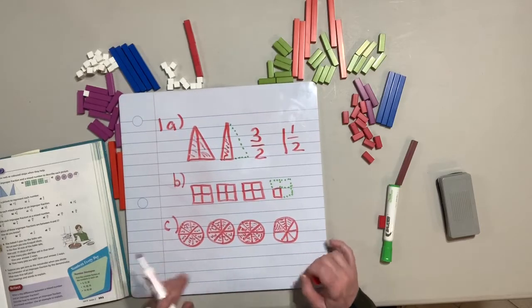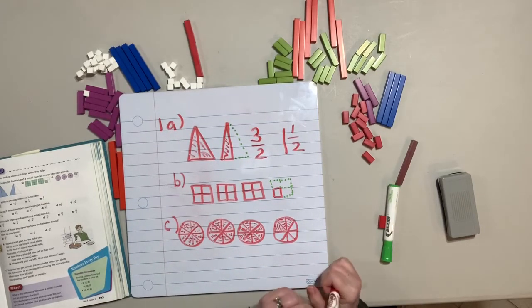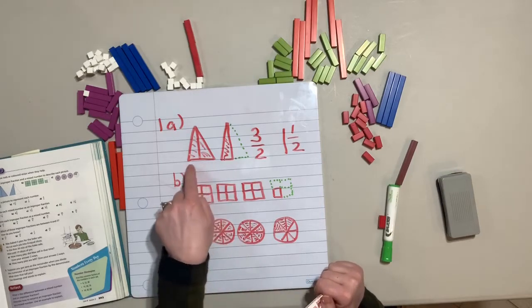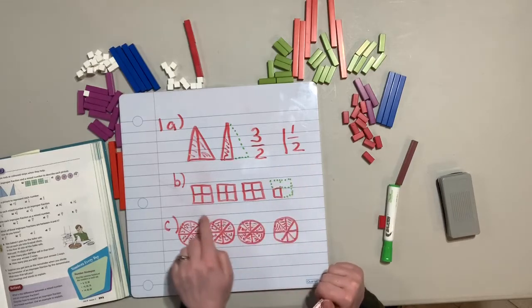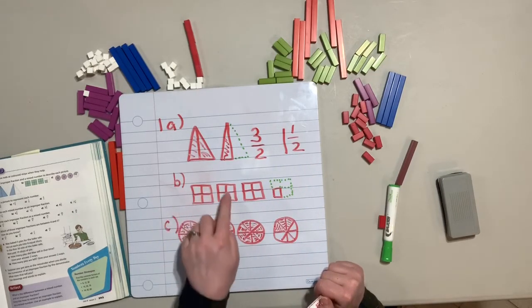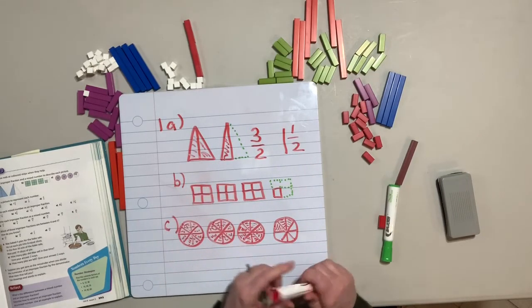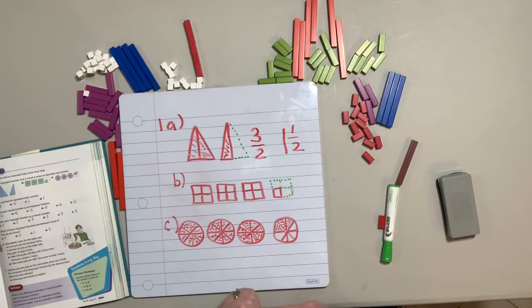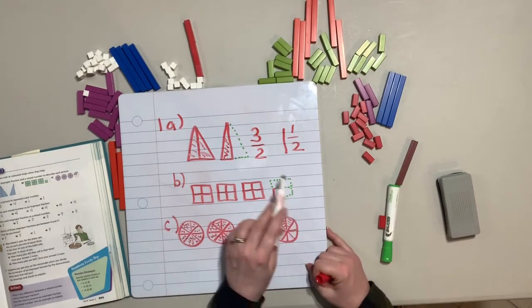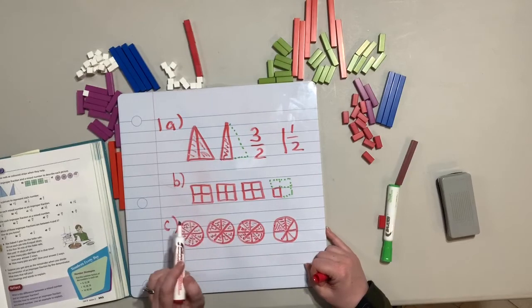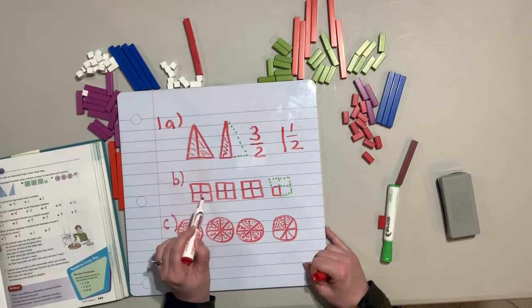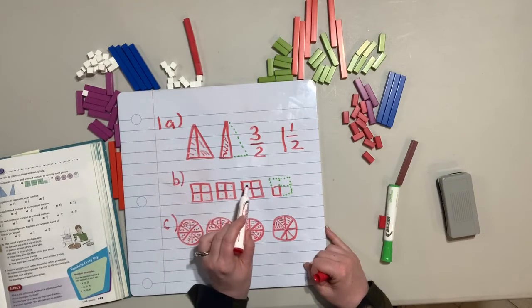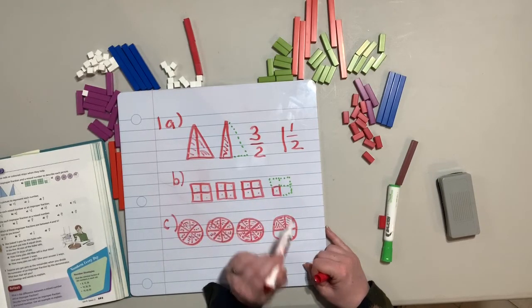So basically what you have to do is see how many pieces the shape is divided into before you even get started. Here, it was divided into half, so we know that we're going to be dealing with halves. In this question, the shapes are divided into fours, so we know our answer is going to have to do with fourths. How many fourths, if we're going to do our improper fraction first, how many fourths do we have? 1, 2, 3, 4, 5, 6, 7, 8, 9, 10, 11, 12, 13.